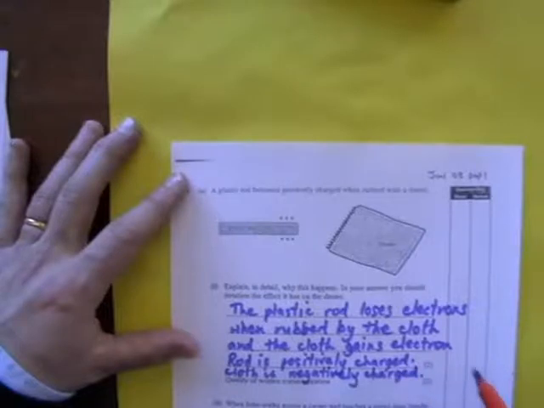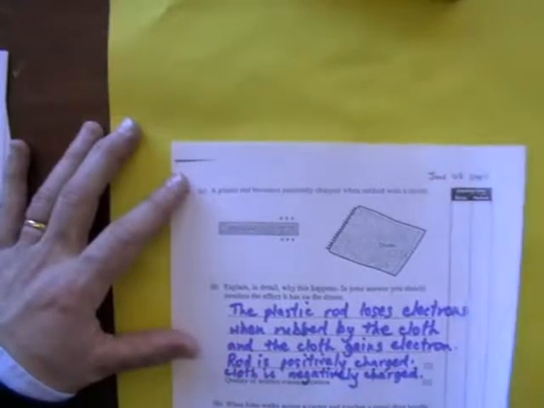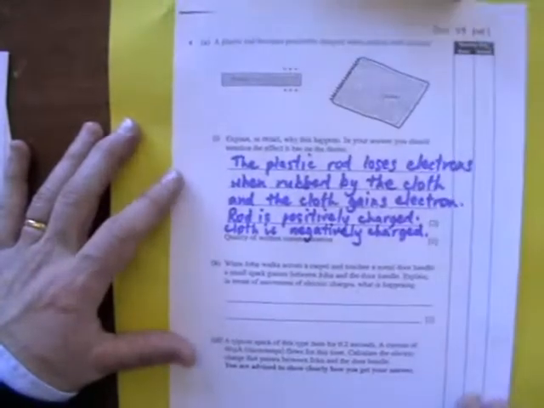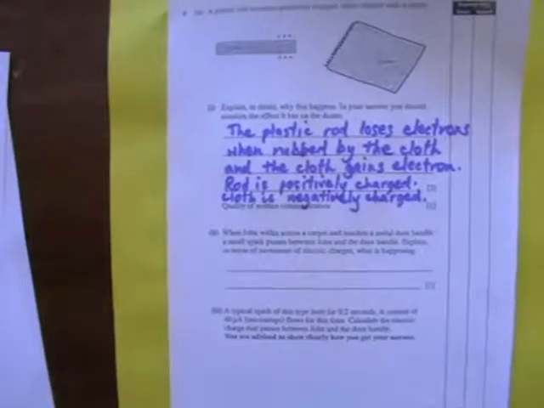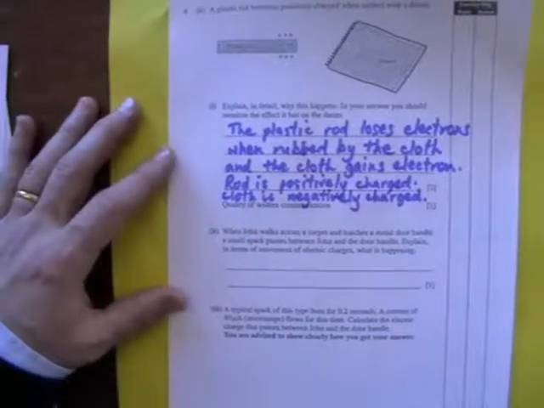And with quality of written communication there, make sure you write sentences and start with capital letters, your spelling is correct, and punctuate properly. All right. When John walks across a carpet and touches a metal door, we're still on static electricity here. A small spark passes between John and the door handle. Explain in terms of movement of electric charges what is happening.